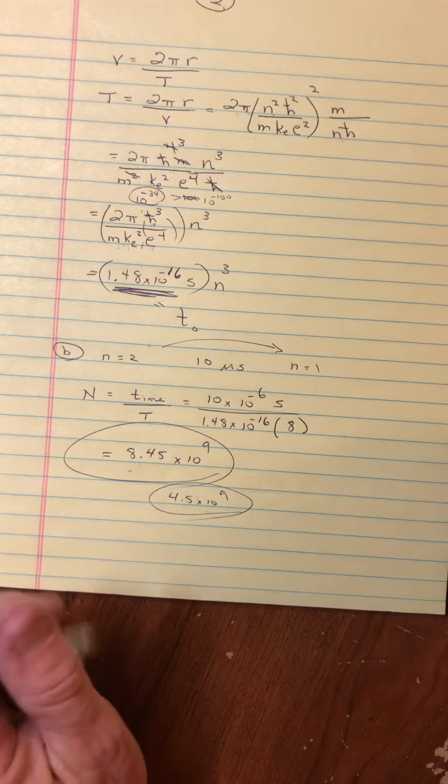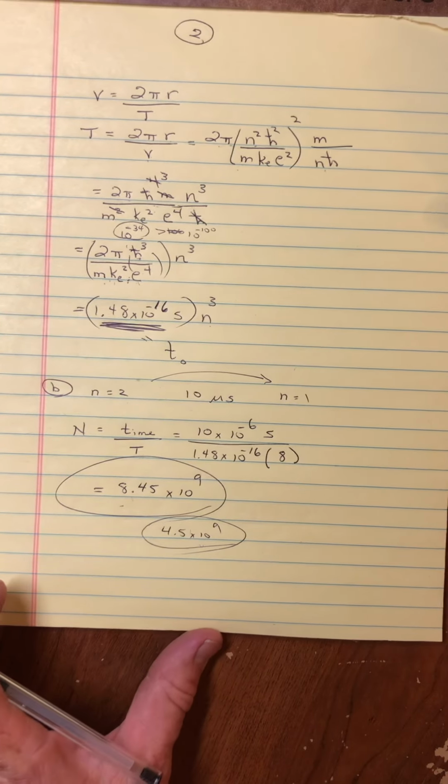this electron. All right, well, that was kind of a different problem and kind of a fun one. Hope that helped.